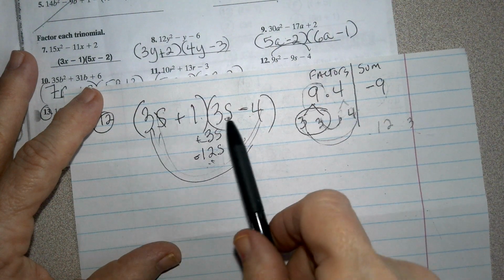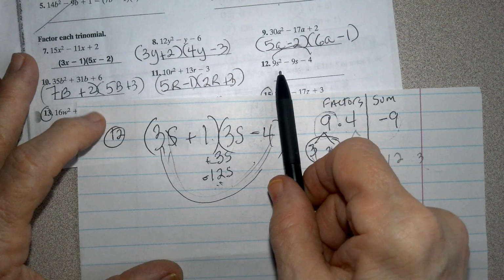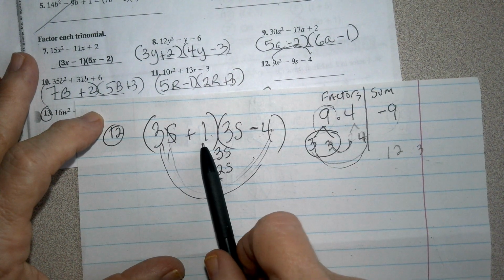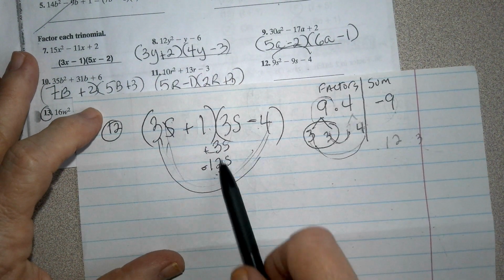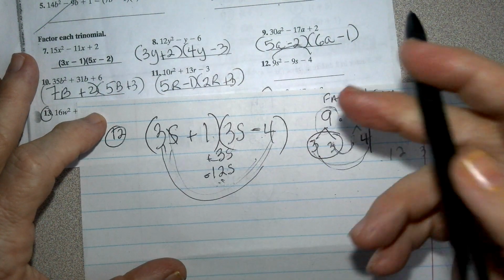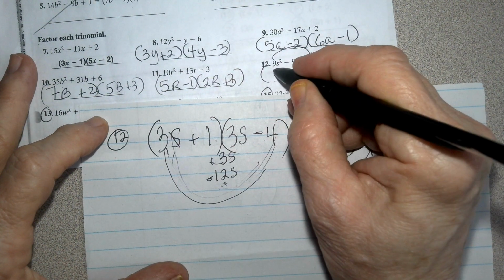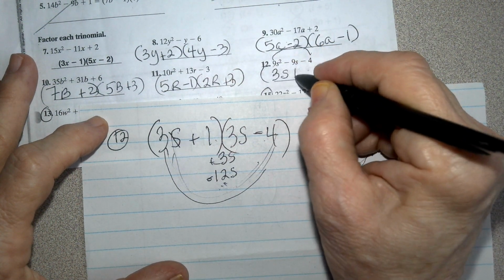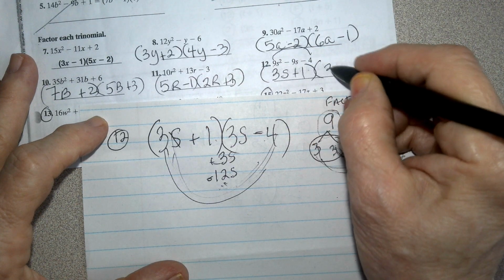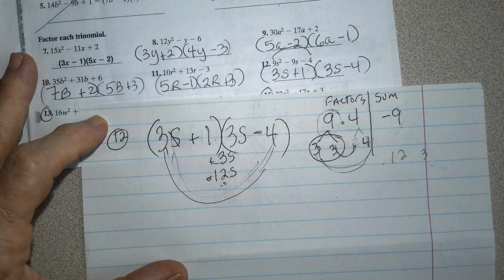So it's 3s times 3s. We can look at it by eye. That's 9s squared. +1 times -4 is -4. And again, the inside and the outside will give us that. So this is the correct factorization: 3s plus 1 times 3s minus 4.